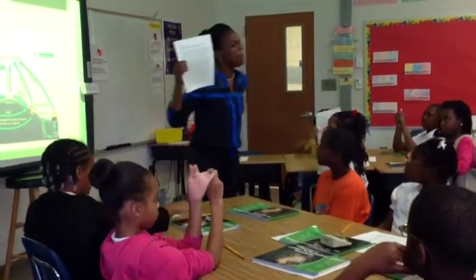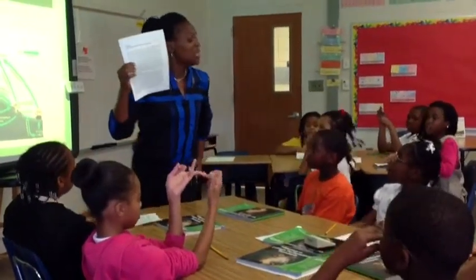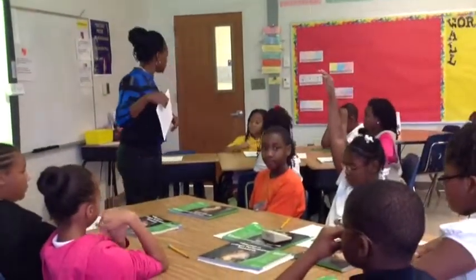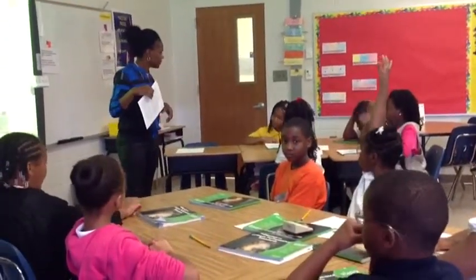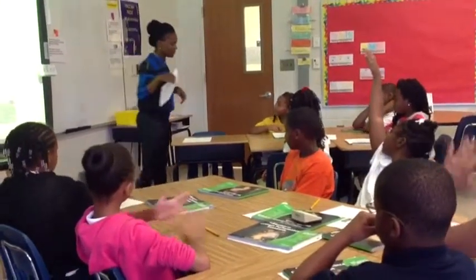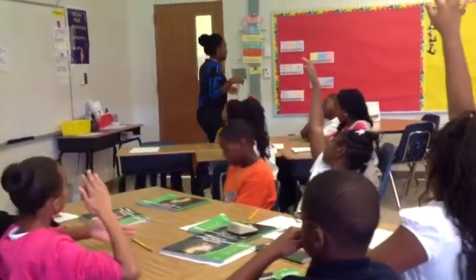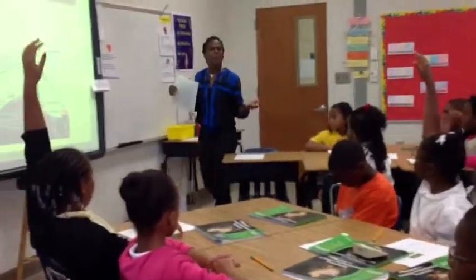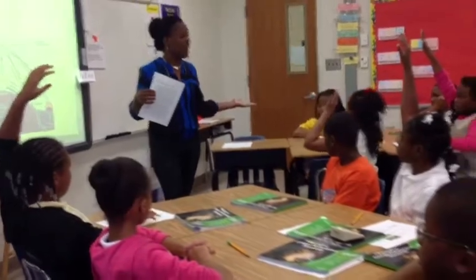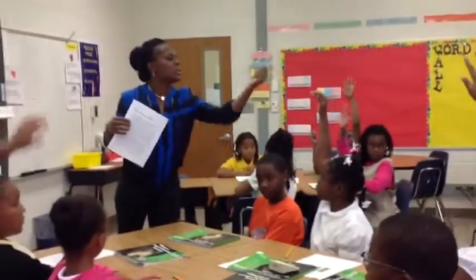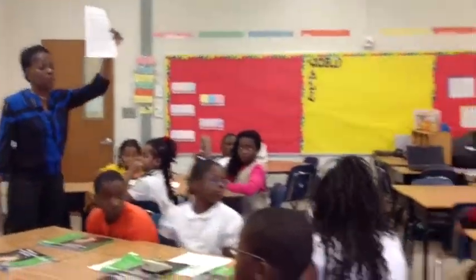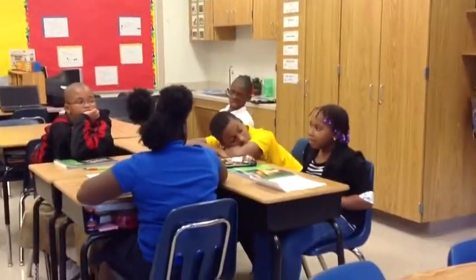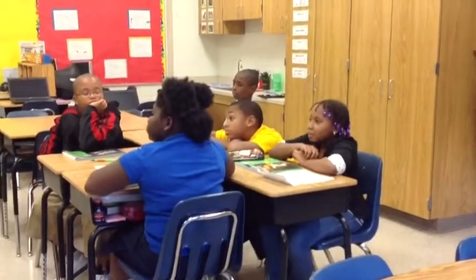passage. And what type of passage is this? Informational. How do you know it's an informational passage? Because it's talking about animals and we are talking about living things. But help him out just a little bit. You're on the right track. How do you know this is an informational passage? Because it's giving you information about the environment. Very good.